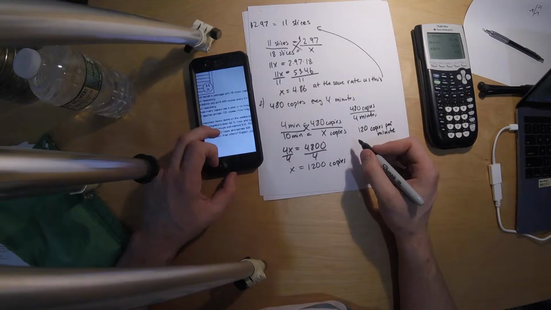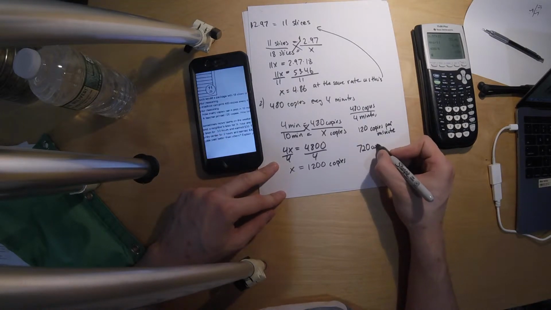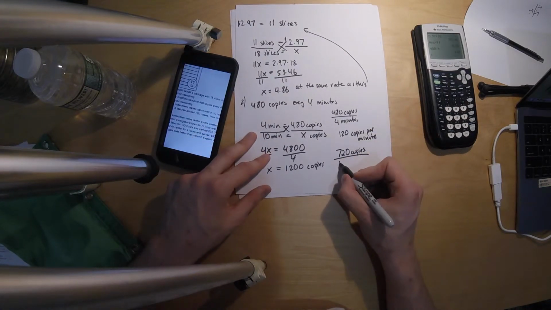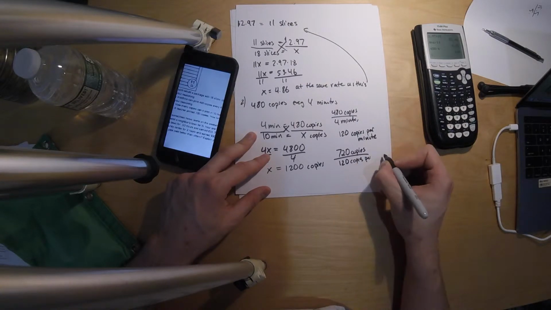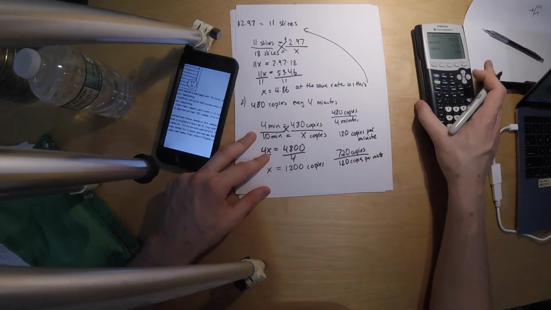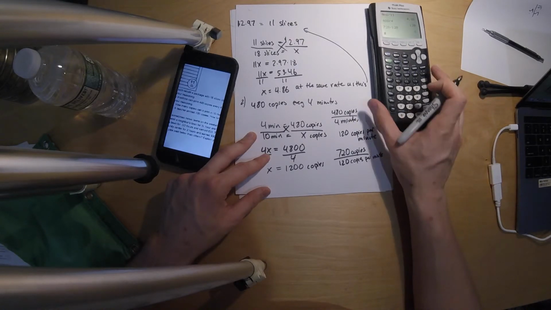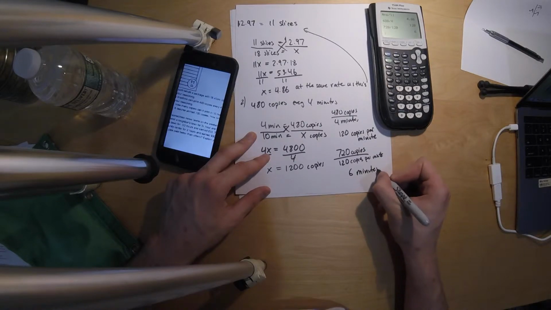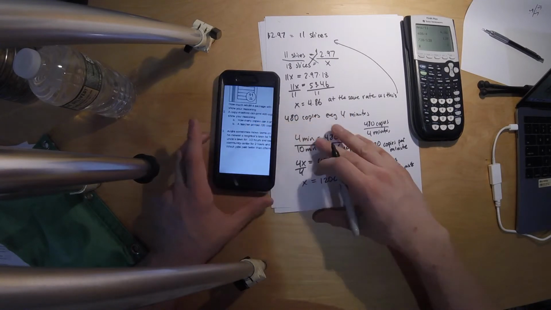Therefore, if she printed 720 copies, we divide 720 by 120 copies per minute, which equals 6 minutes. So this equals 6.